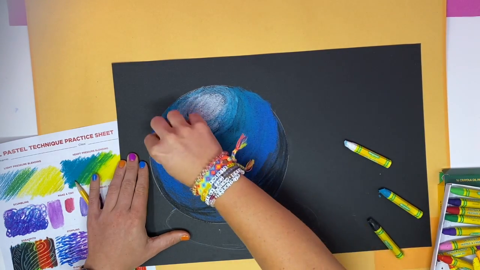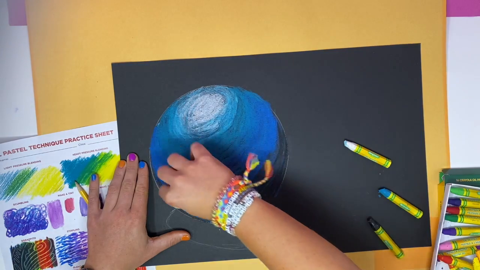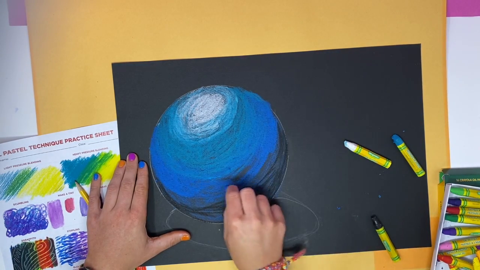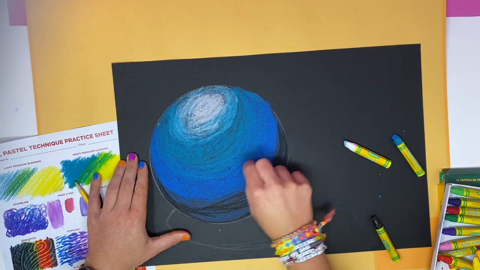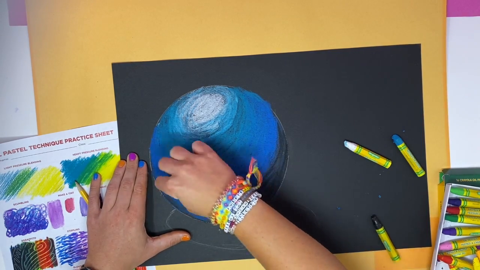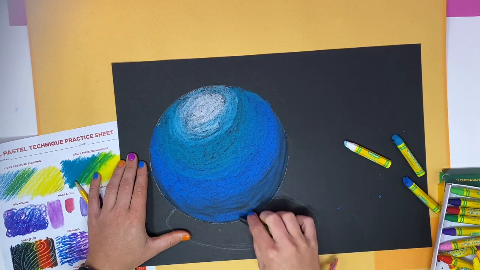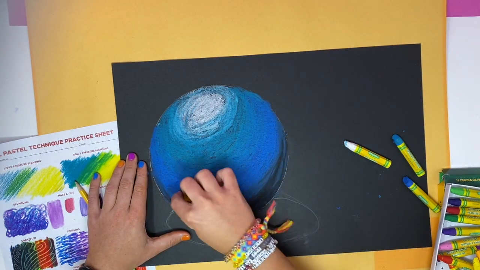Don't be surprised as you fill in your sphere if you have to go over it and layer it and blend it together a lot more than what you think you have to. It's going to take some time to kind of build up that color. That's why it's good to start with that light pressure blending and then just keep layering and layering.